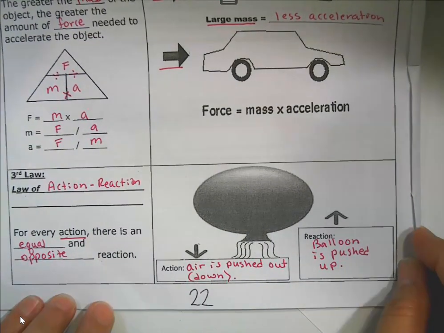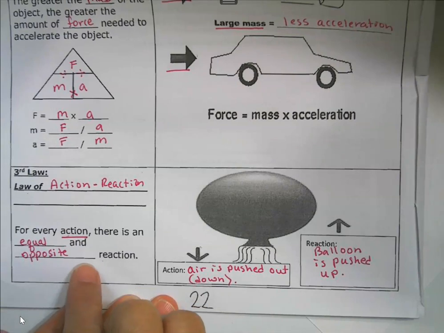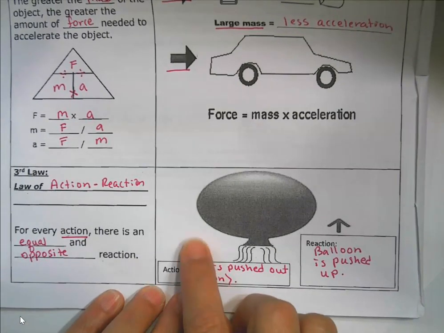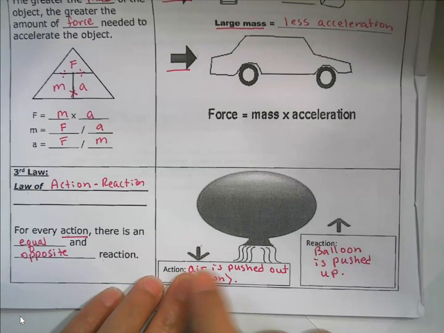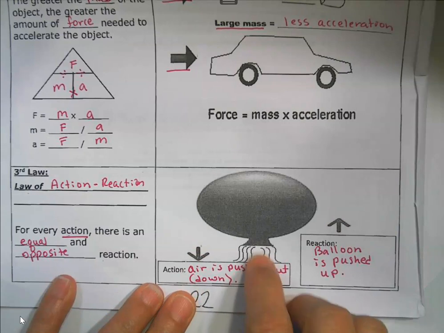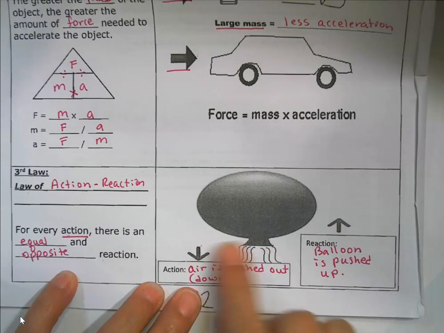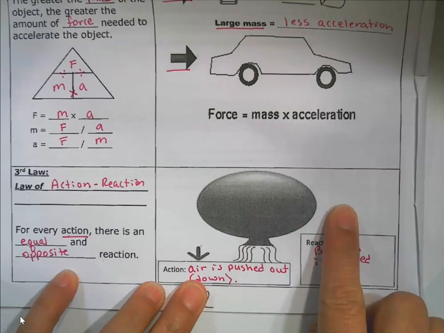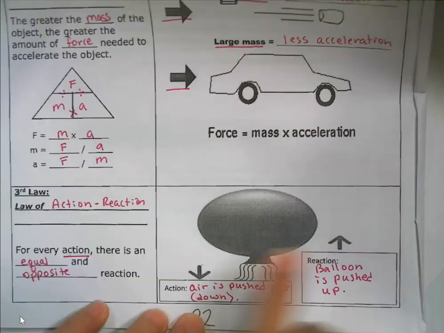Okay, guys, I forgot to mention that like it says over here, for every action there's an equal and opposite reaction. I forgot to mention that the forces are equal. They're going in opposite directions, but they're equal. So then if the air is being pushed down with 20 newtons, that means that the balloon is going to be pushed up with 20 newtons. So then equal forces, but in opposite directions.